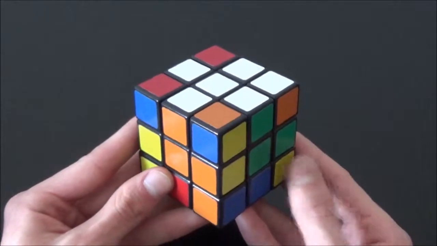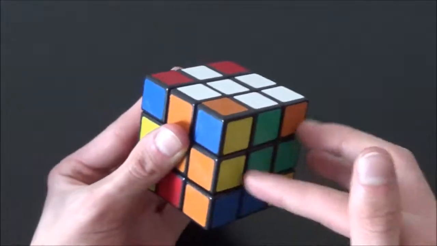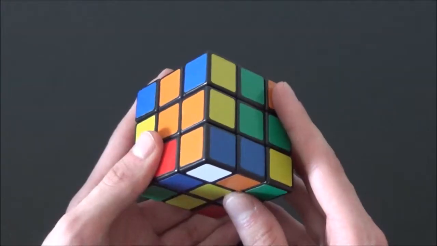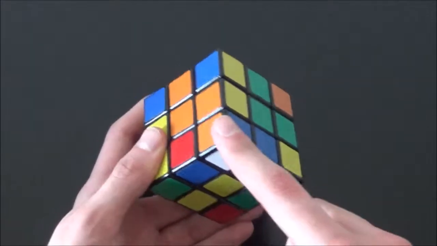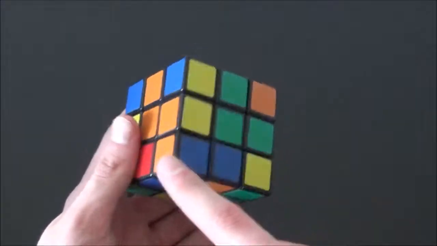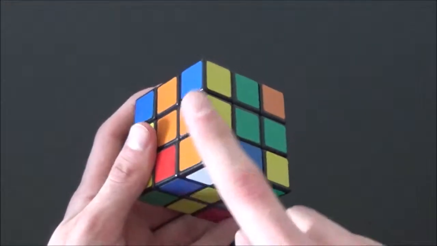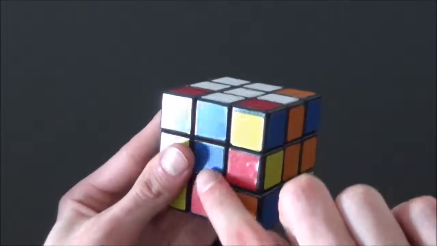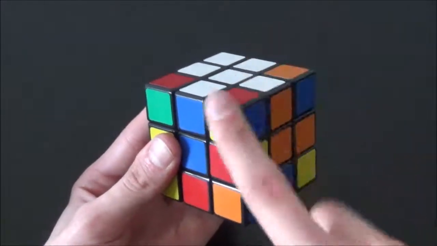So the first thing you want to do is look for a white corner on the bottom layer. So let's look for that. Here's one right here. So the first thing you want to do is put this corner underneath where it goes. In this case, the secondary colors of this corner are blue and orange. So that means we have to put this corner underneath the white, blue, and orange slot, which is this.